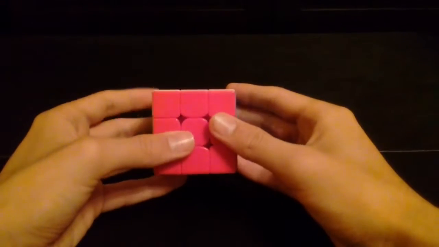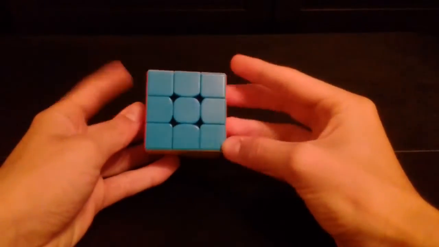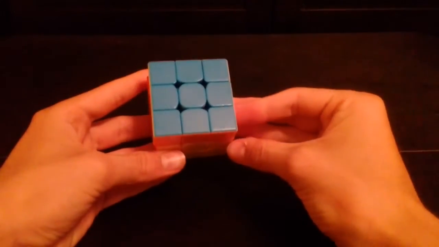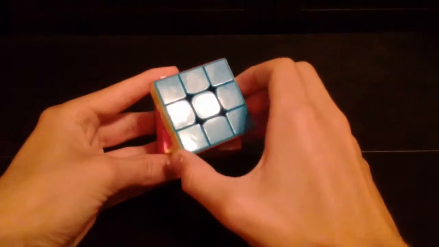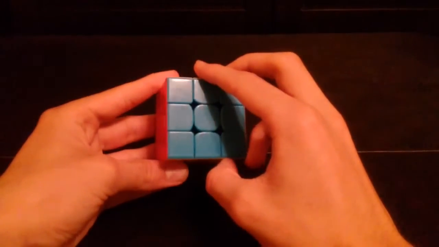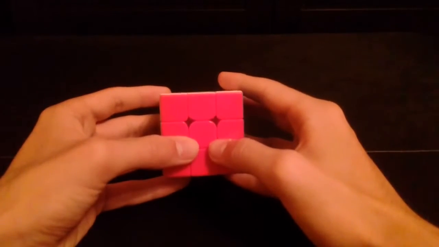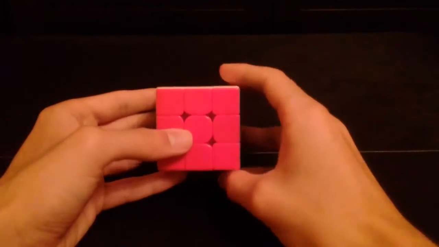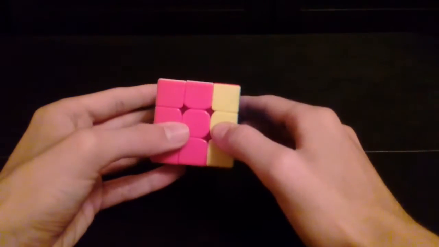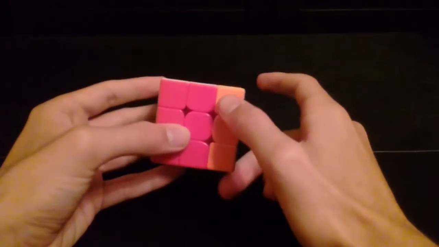So R, when you're moving it clockwise, when looking at it, is moved this way. R prime is moved counterclockwise this way. And so when you're looking at the front, R moves up, and R prime moves down, and R2 moves it twice.